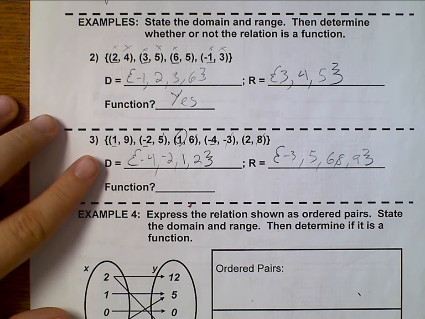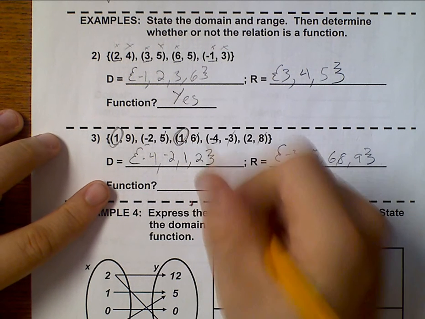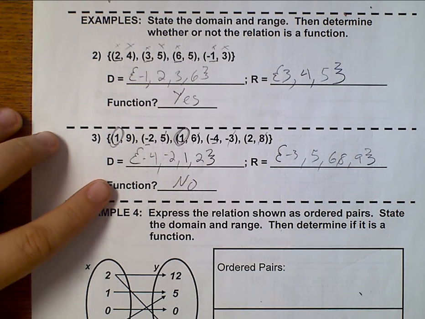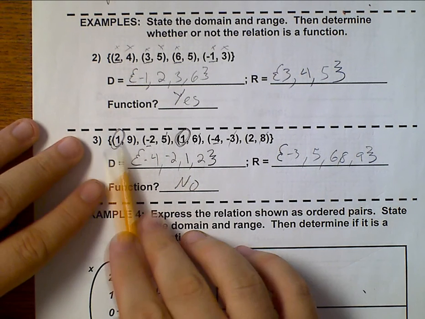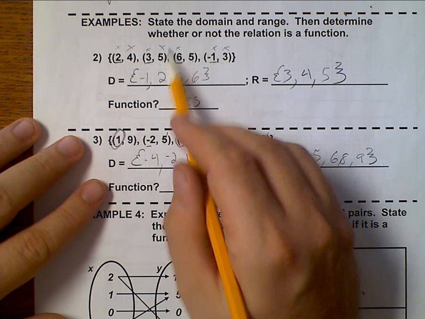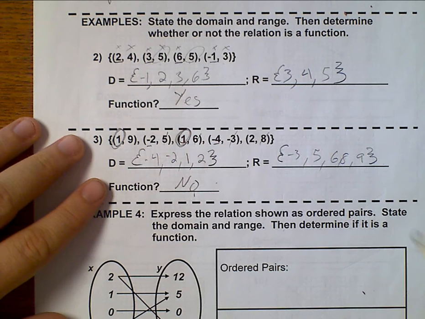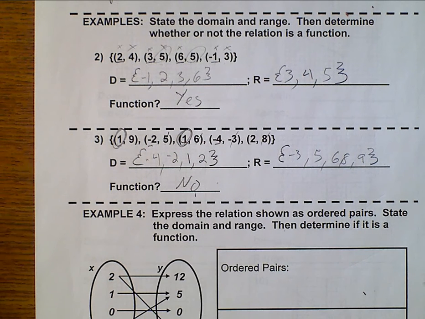Now, is this a function? The answer would be no, because my x values repeat. Now, if x values repeat, it's no. If the y values repeat, it doesn't matter. All we care about are the x values. Do the x values repeat? If so, it's not a function. If they're all different, then it is a function.